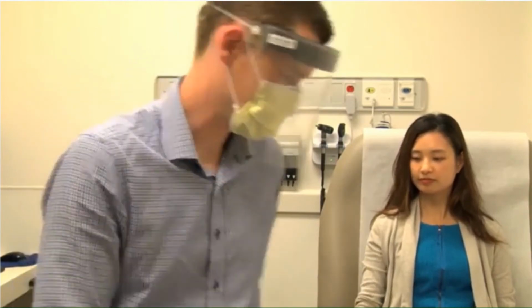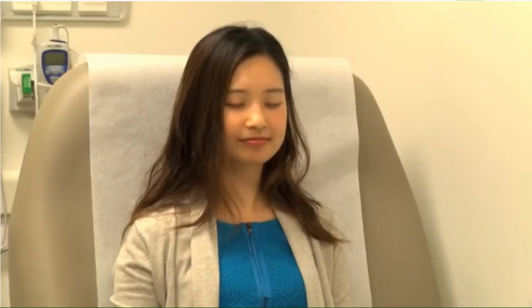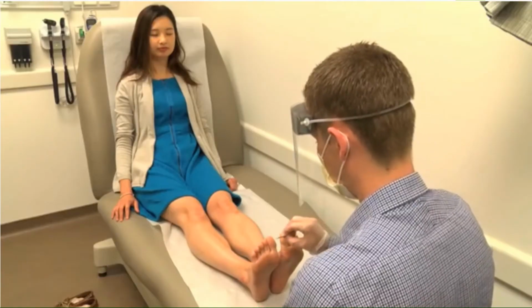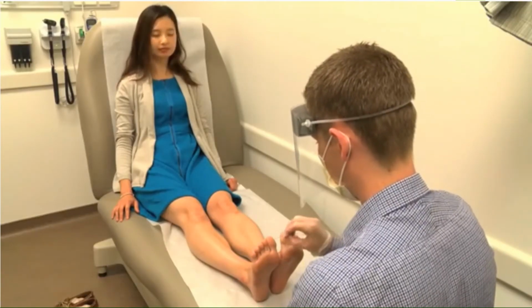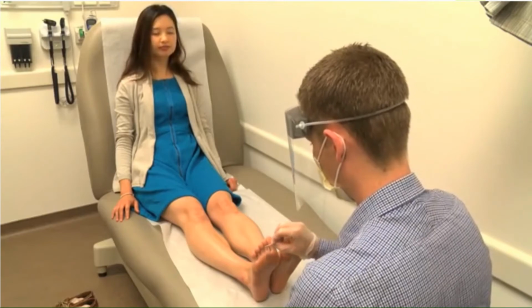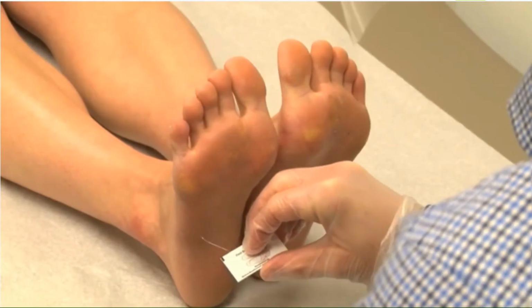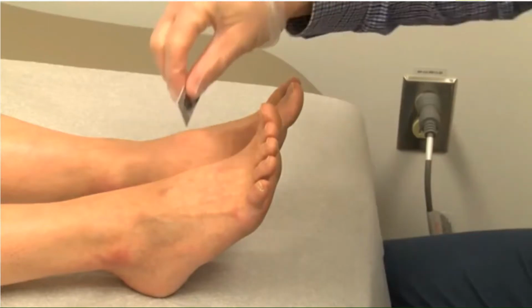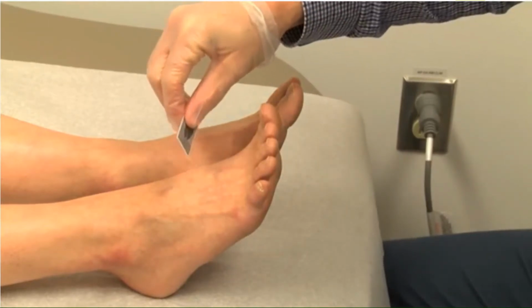Have them close their eyes and ask them to say yes every time they feel the sensation of the monofilament on their foot. Holding the monofilament perpendicular to each side, apply pressure until the monofilament bends into a C shape. Avoid testing areas where there is callus, scar tissue, necrotic tissue, or ulceration.